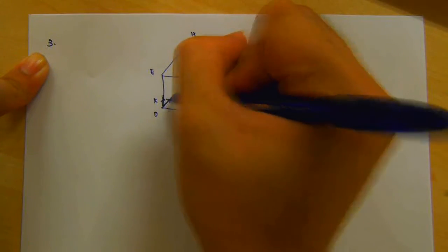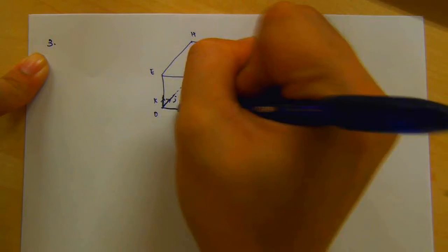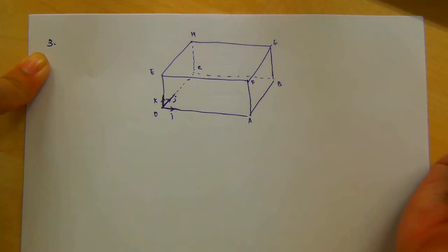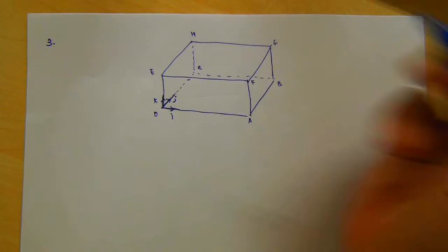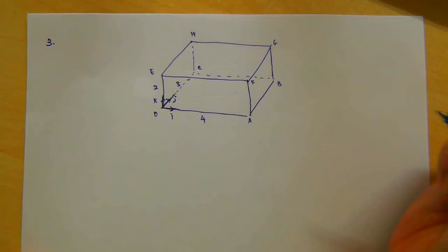So let me label them. On top of that, we are given the length of OE is 2 units. So let me write it down. And 3 for OC, 4 for OA.